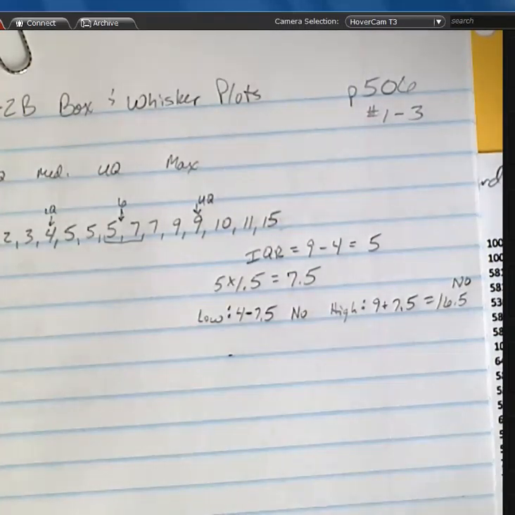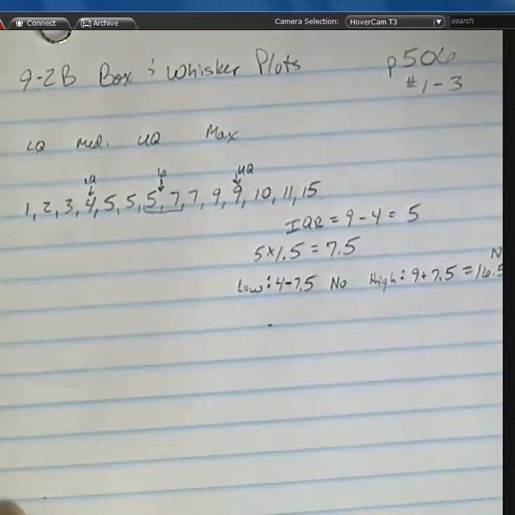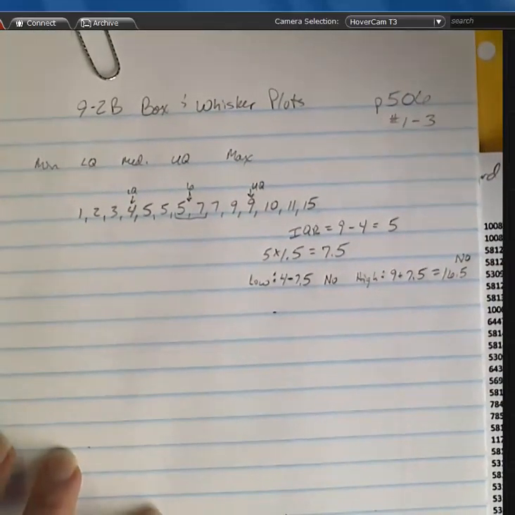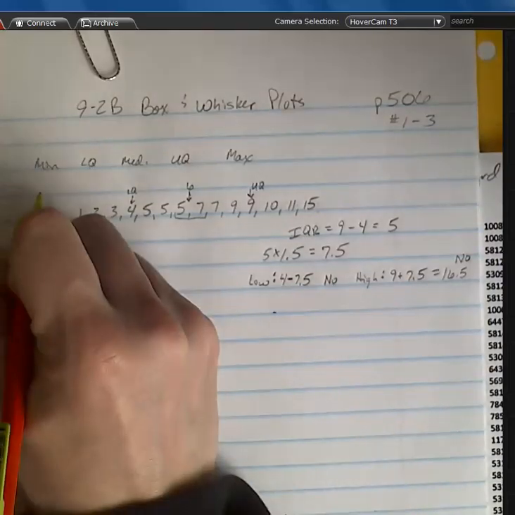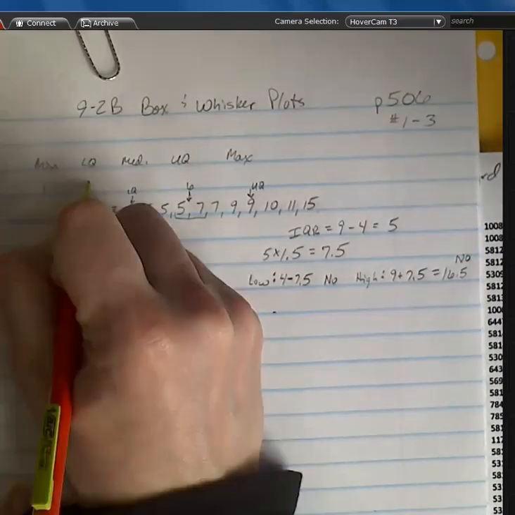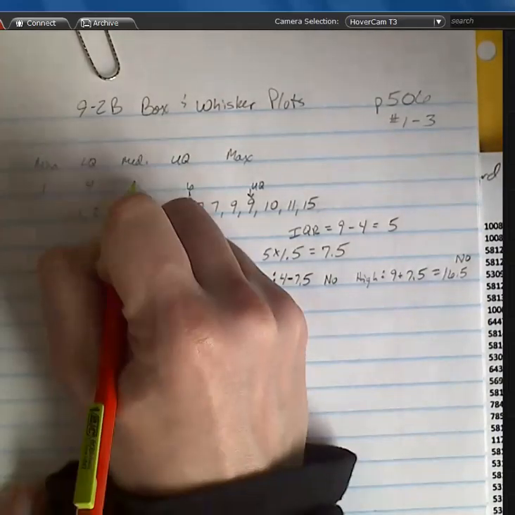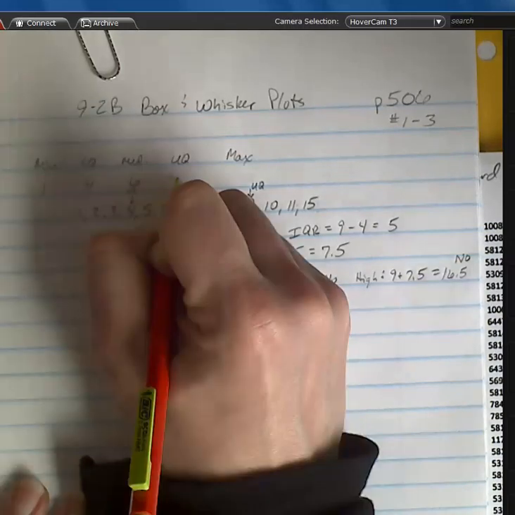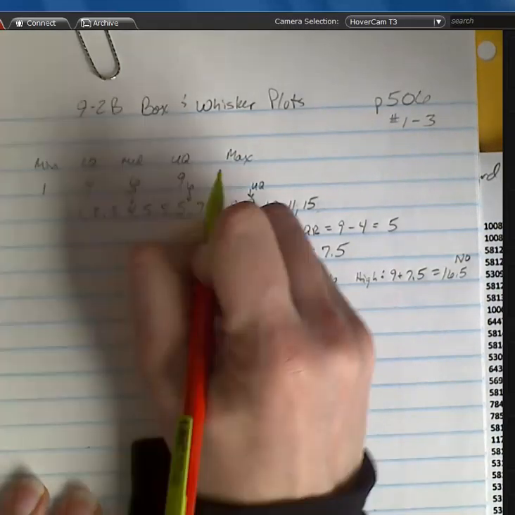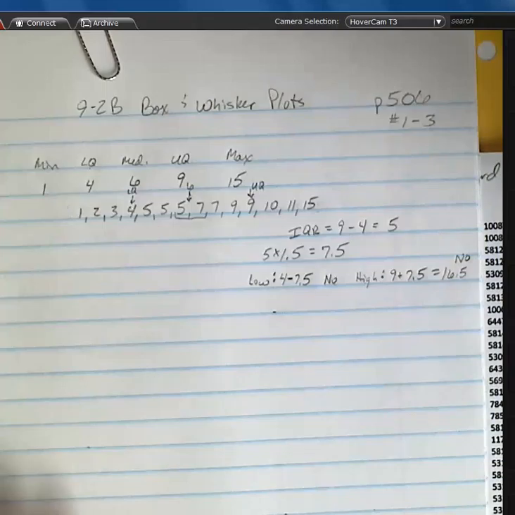No. What questions do you have about finding outliers? So all of that is review from last week. So our minimum is 1. Our lower quartile is 4. Our median is 6. Our upper quartile is 9. And our maximum is 15.